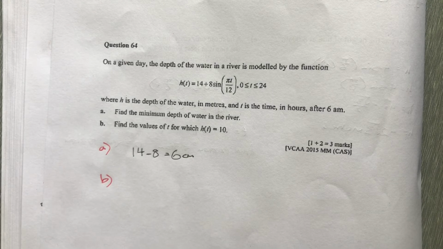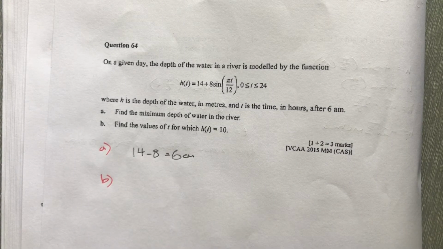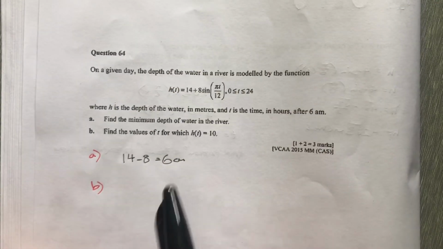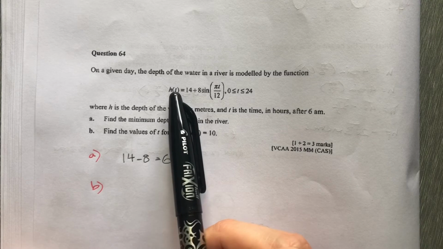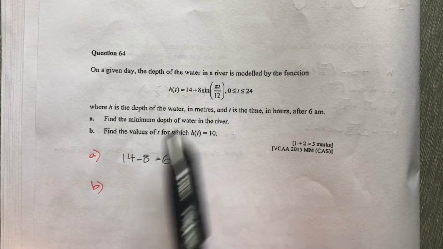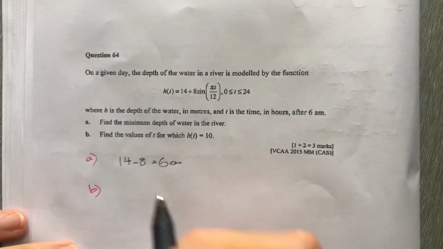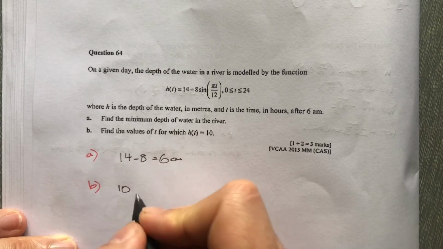Now let's have a bit of a look at B. Alright, so find the values of t when the height is 10. We can put that height is 10 into our rule here, and then t is going to be the only unknown, so we're going to be able to solve for that. So let's make the height 10.